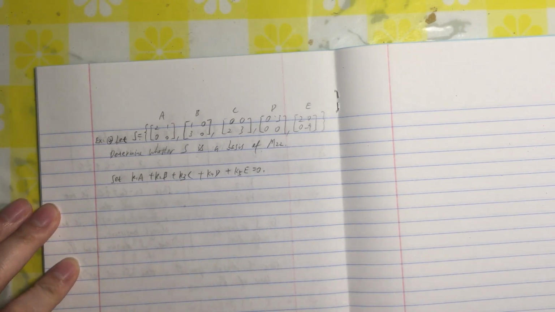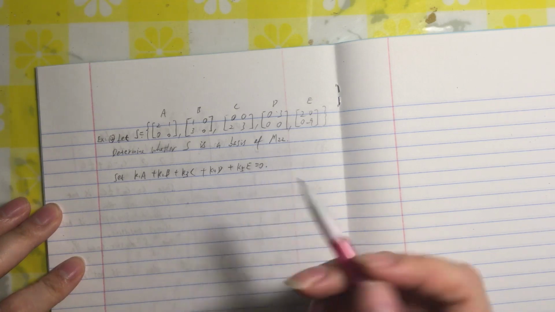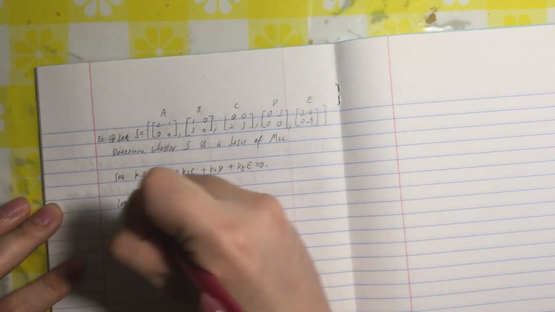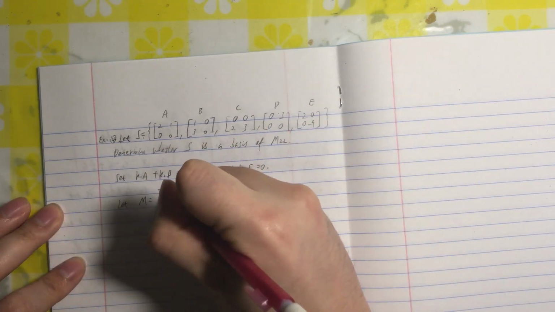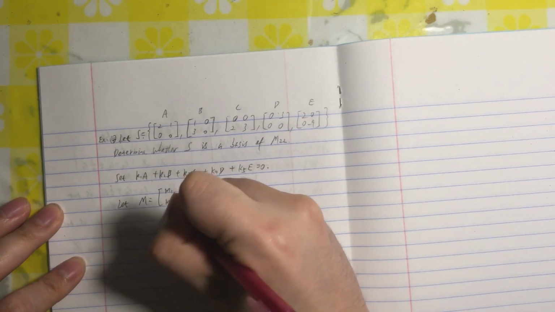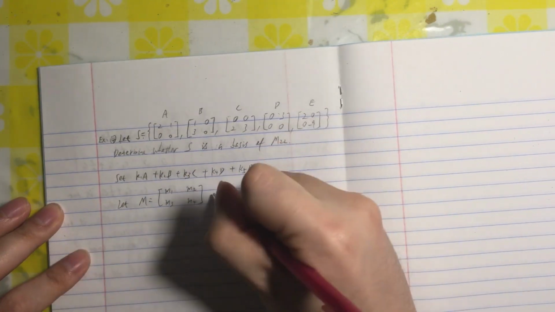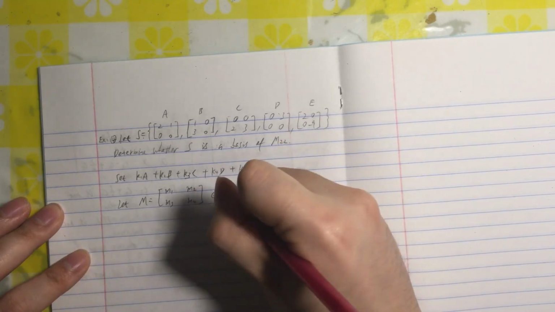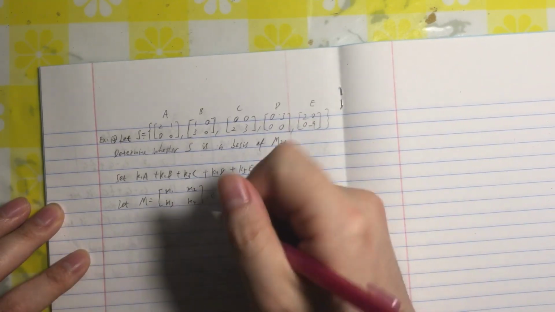Next, we try to determine whether S spans M22. In order to determine whether S spans M22, we pick an arbitrary element in M22. Let M equal to, to make it simple, M1, M2, M3, M4. Let M be an arbitrary element in M22.